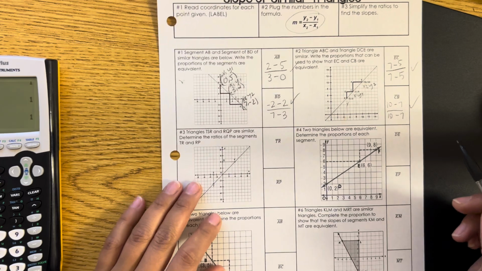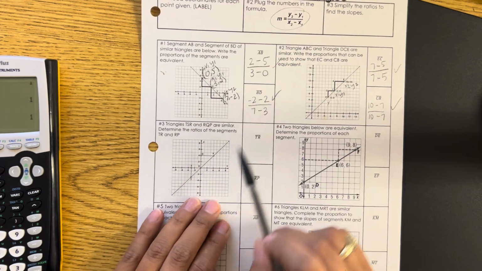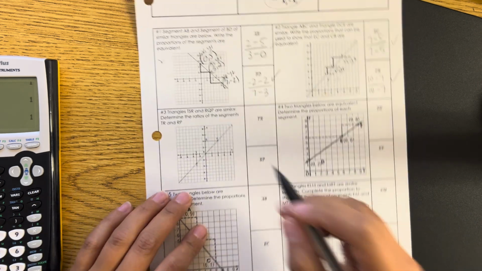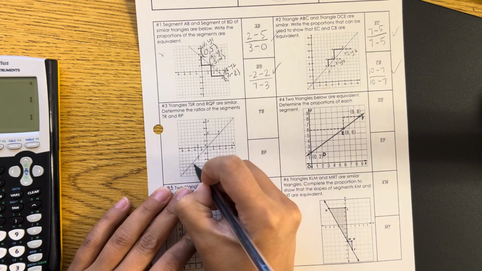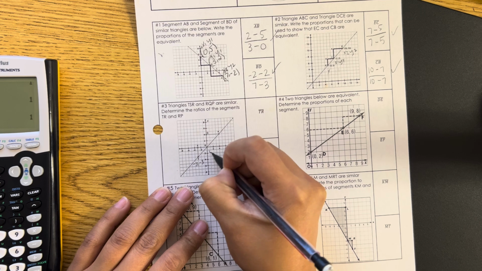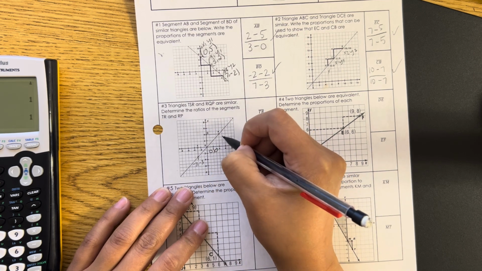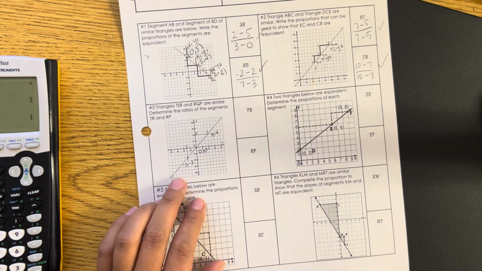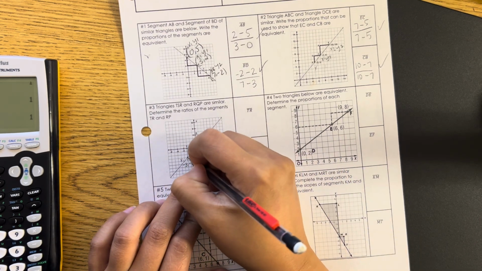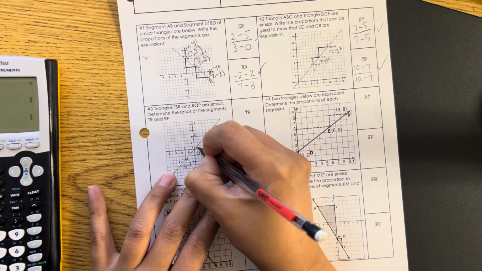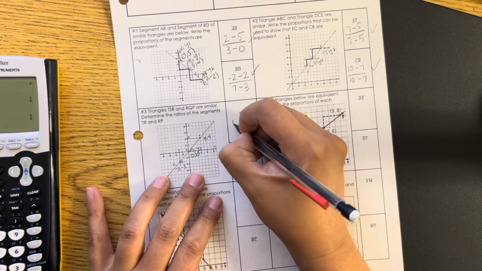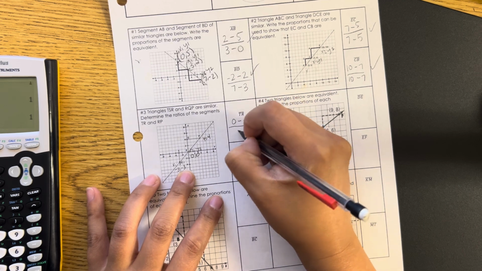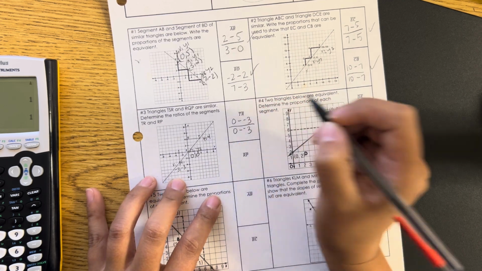Number 3. So new letters here, but we're just going to focus on TR and RP. Now this one I have to find my own points. T is -3, -3. R is 0, 0. And P is 4, 4. Now they want us to do TR first. So T is going to be x1, y1. And R is going to be x2, y2. So y2 is 0 minus y1, which is -3, over 0 minus -3 again.